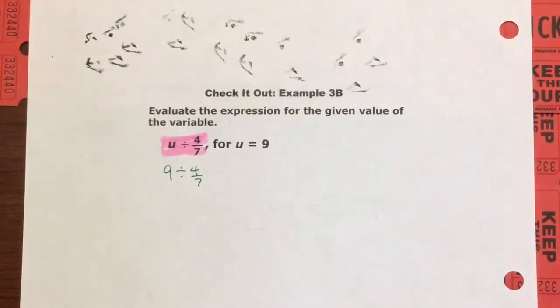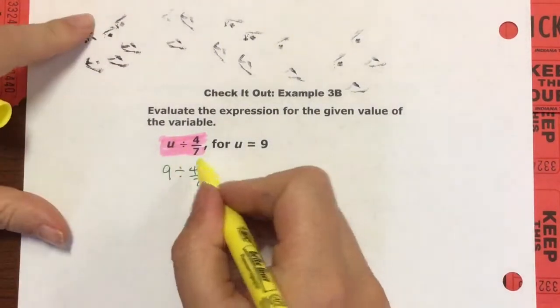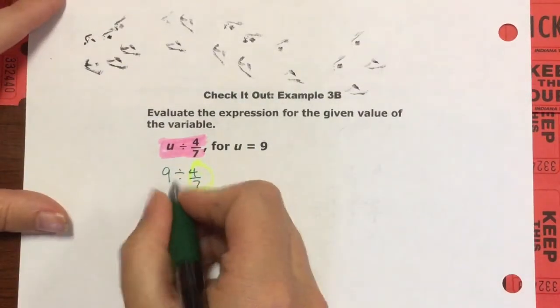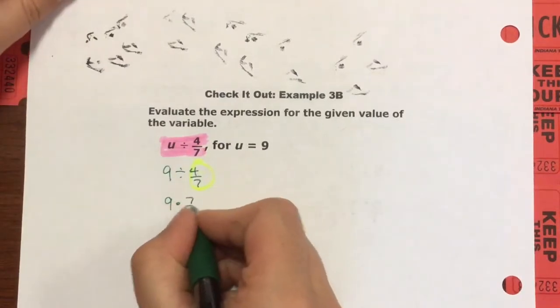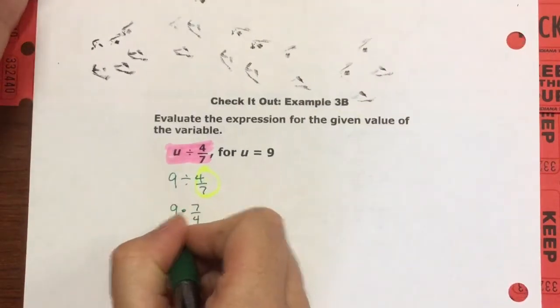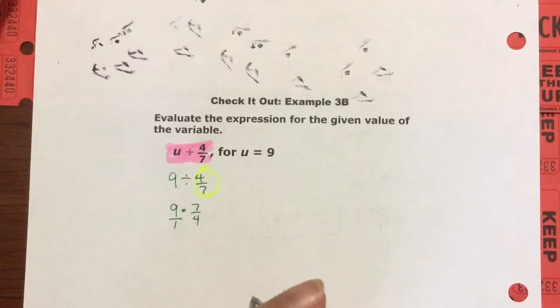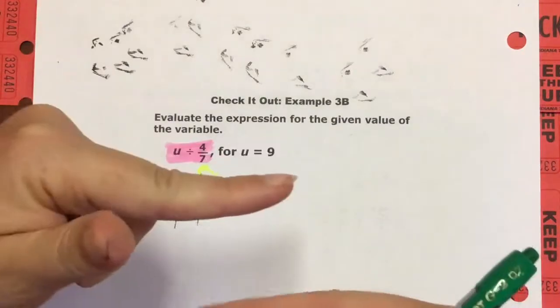Whenever we divide by fractions, it is the same thing as multiplying by the reciprocal of the second one. So we're going to rewrite the 9, multiply, and then just do the reciprocal of 4/7, which is 7/4. We are going to be multiplying fractions. We need to make this 9 a fraction, and we can, super easy, just go 9/1, because 9 divided by 1 is the same thing as 9.